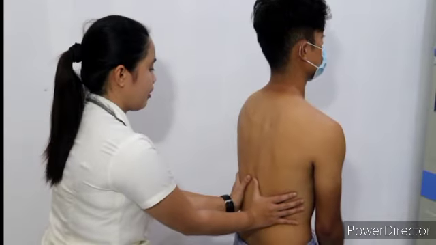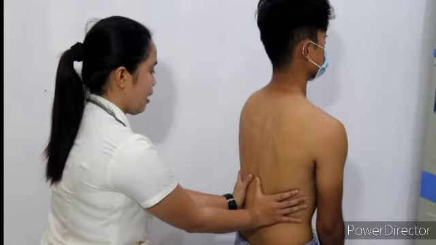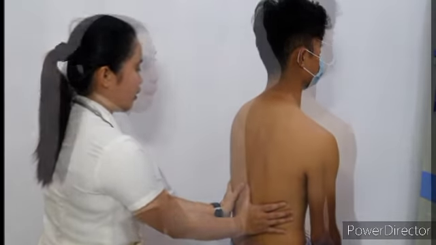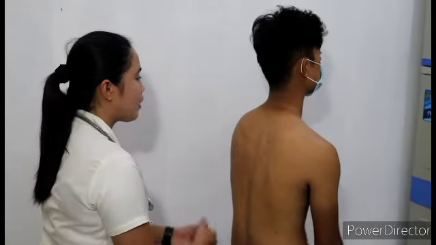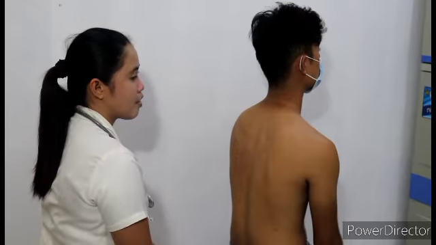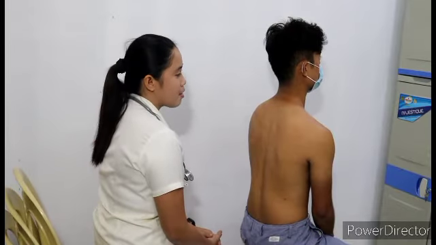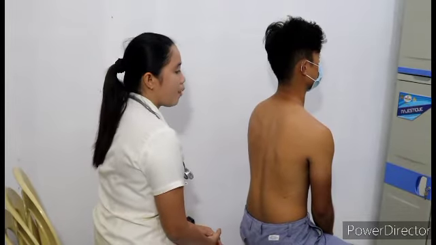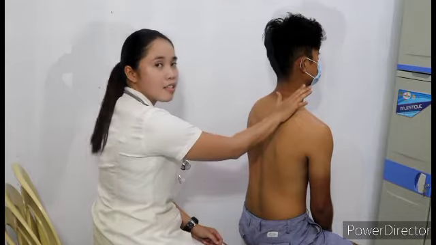Inhale, exhale. Inhale, exhale. When I test the chest expansion of my patient, my thumbs move together symmetrically and normally. Now we're going to palpate both lungs for tactile fremitus. To detect the fremitus, I will put the bony surface of my hands on his lungs.